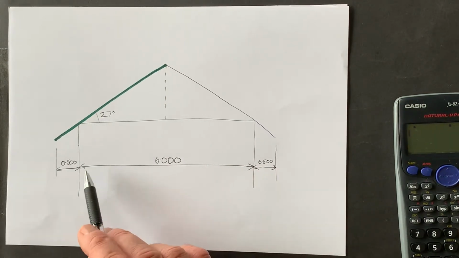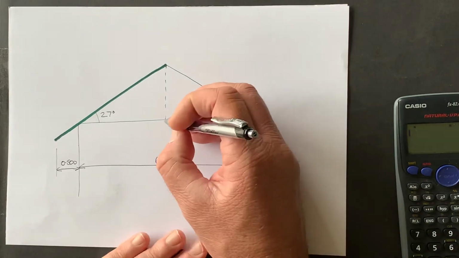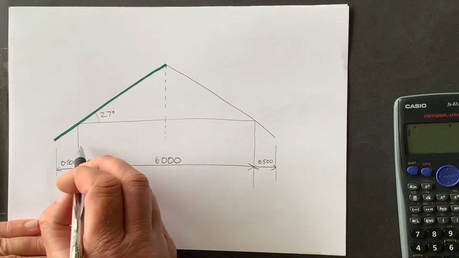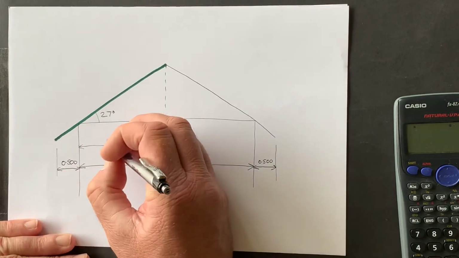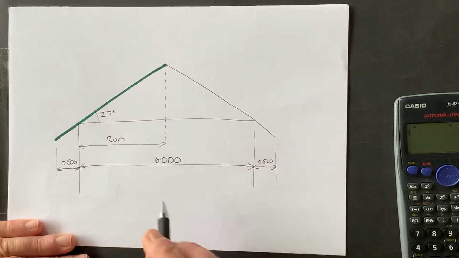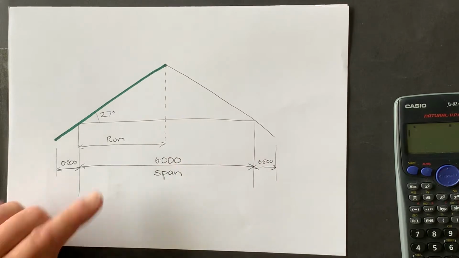Now we've got the span of the roof, or the span of the truss, which in this case here is 6 meters. So this distance from here to here is called the run. Okay, so 6 meters is the span, and we have a run.